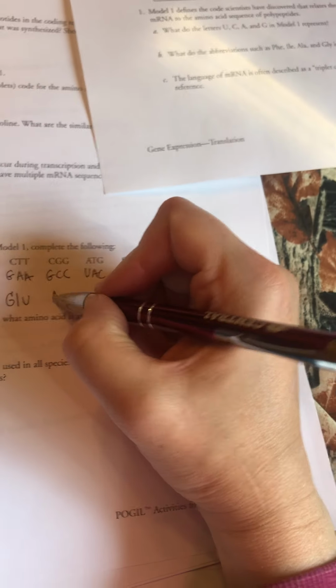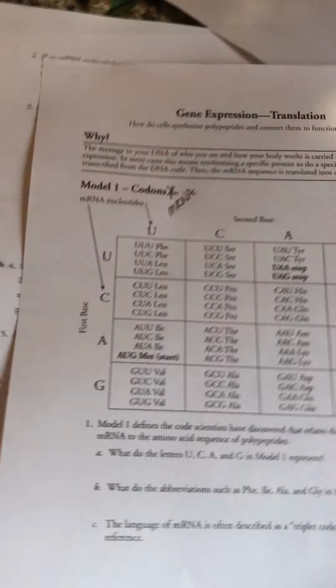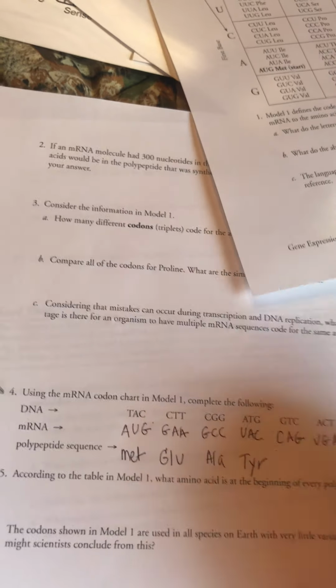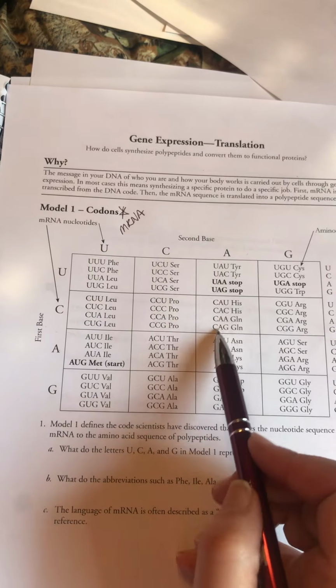And these have longer names, but you don't need to know them. The next one is UAC, so UAC is TYR. CAG is CA. G is right here, so this is GLN.